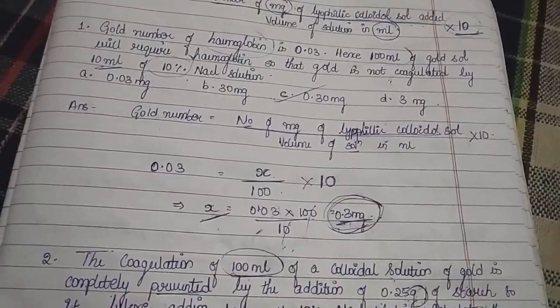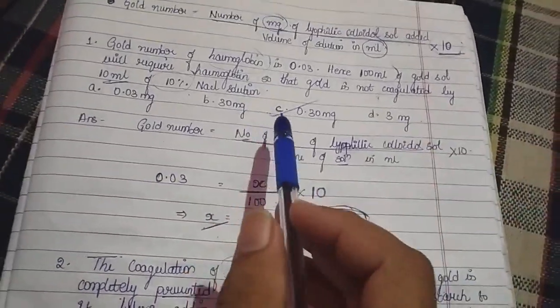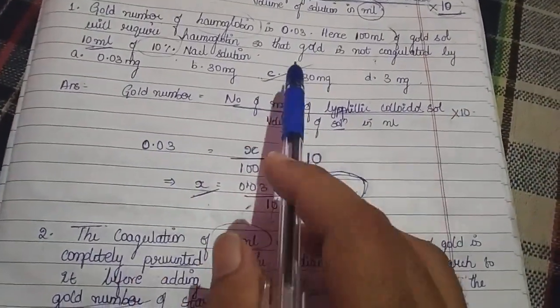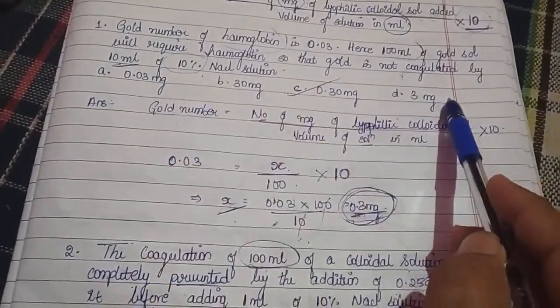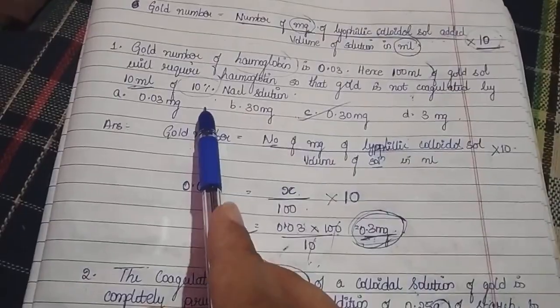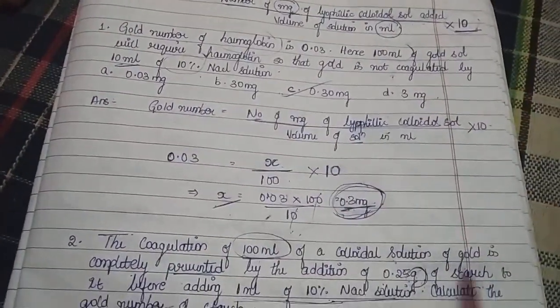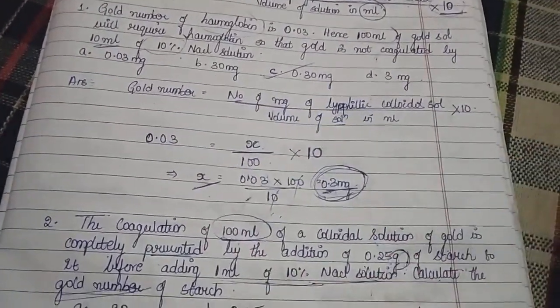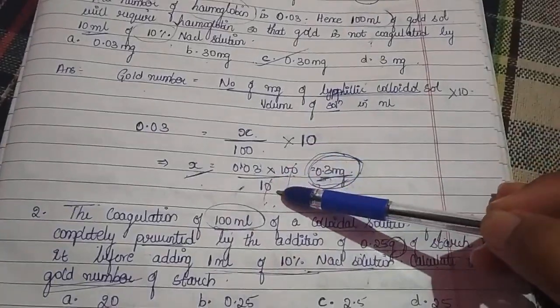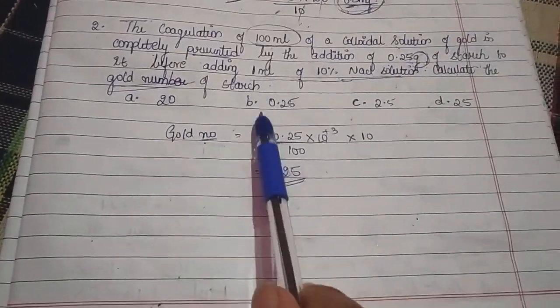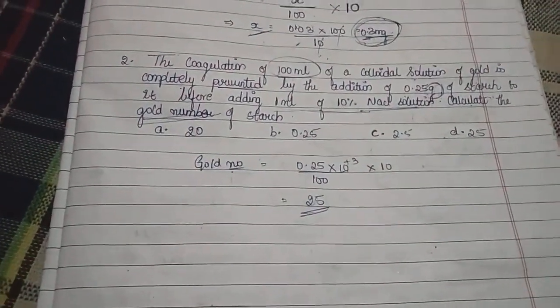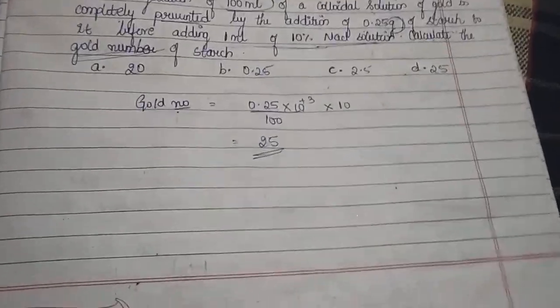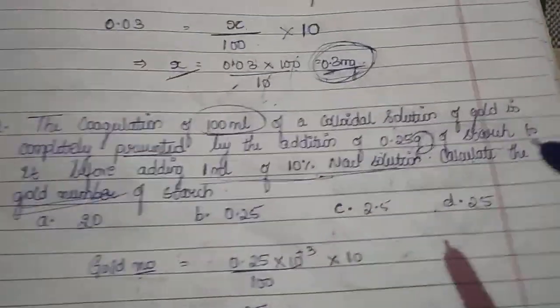Even with a single point change, of course you will get a result, and that result will be there in the options, so you will go and tick the wrong option. So you should be very particular whenever you are shifting your points or dividing certain things. Similarly here also, can you see 20, 0.25, 2.5, 25, and the range is the same. So you should be very particular about your point shifting or division part. So let us go on.